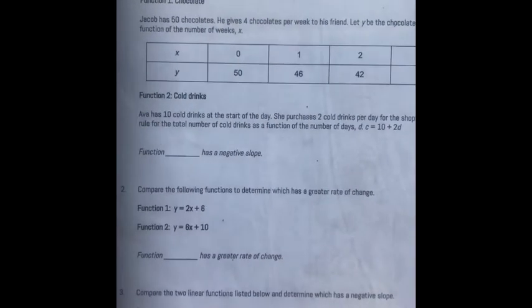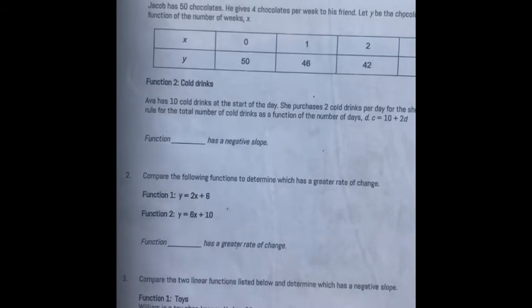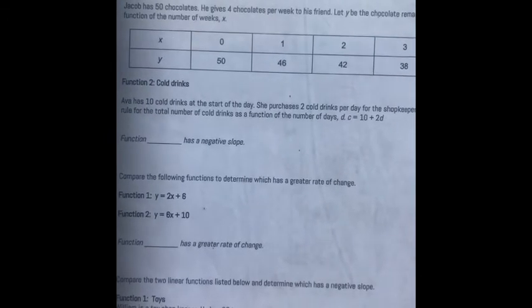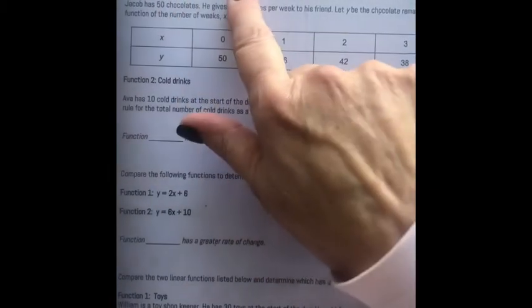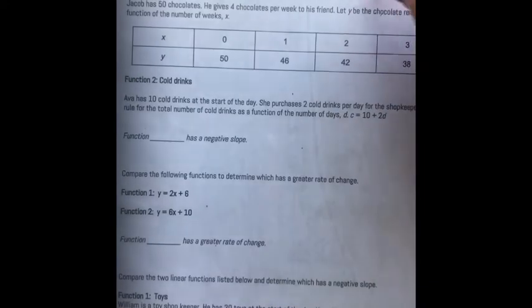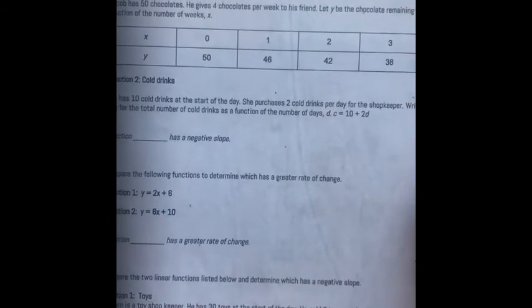Okay? All right. While we're talking about functions, I'm going to take a look at this page here, which is talking about comparing properties of 2 functions. Okay, and I think you guys can see that. I'm going to try and get it on there. Okay, there. So it says, compare the 2 linear functions listed below, determine which has a negative slope. So in other words, we want something that's going the opposite direction, like one's going up, one's going down. Something is going on here that's causing it to have this negative slope.